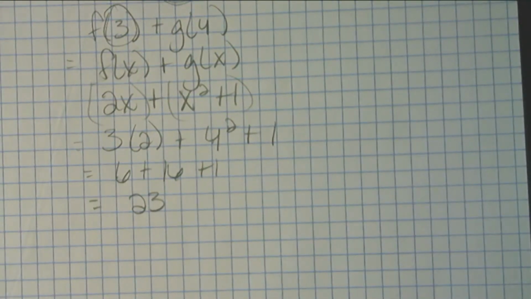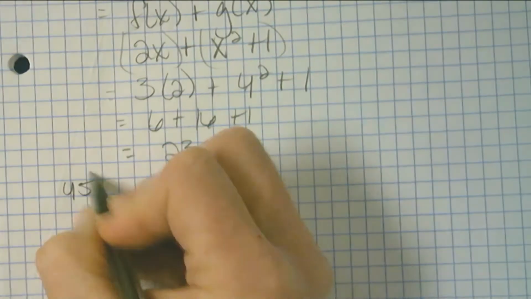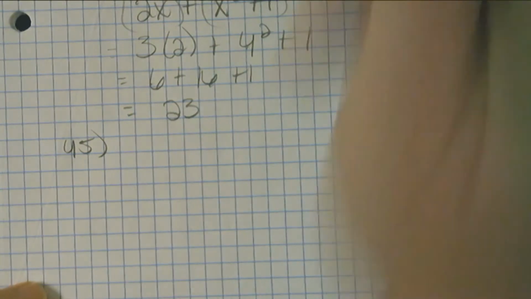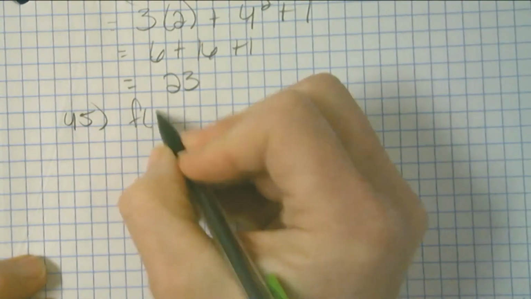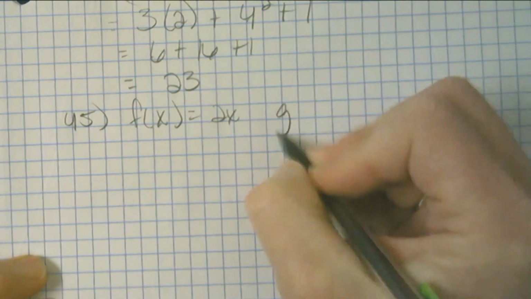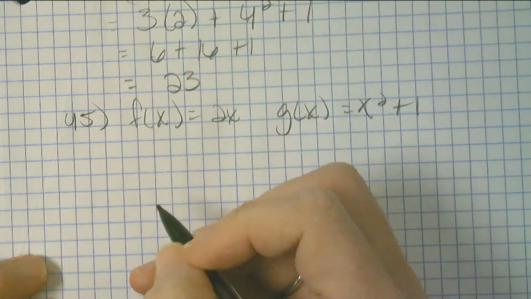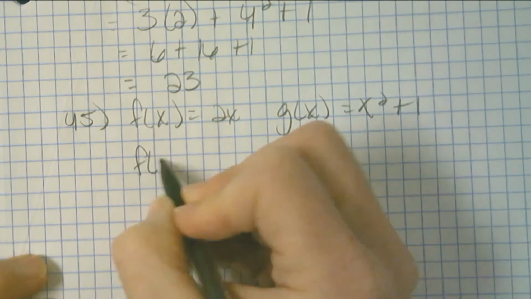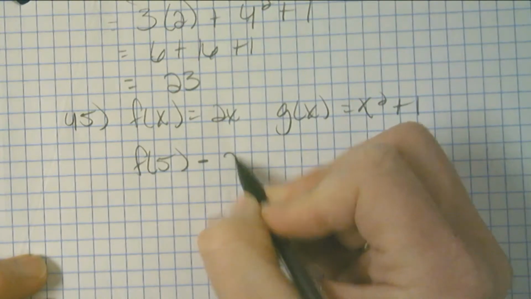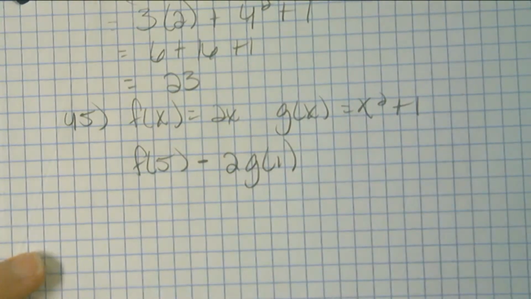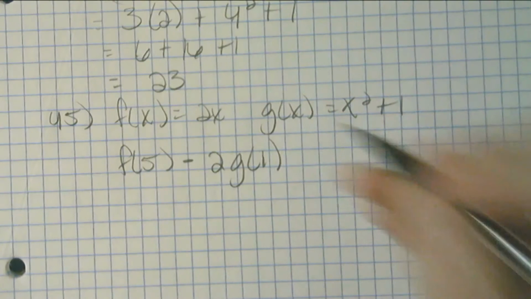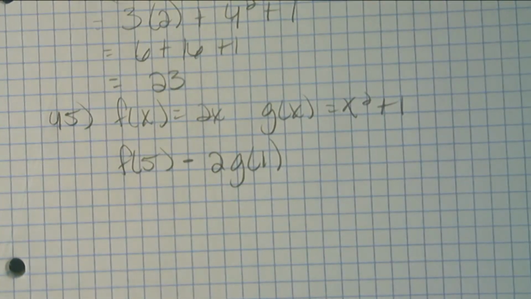So all of you right now go to number 45 and do 45 on your own. Because if you had troubles with 43, my guess is you had troubles with 45. 45 is still using the same thing. F of x is 2x. G of x is equal to x squared plus 1. And they want us to do f of 5 minus 2 times g of 1. Now that I did 43 for you, I want all of you to do this one if you didn't get it right.